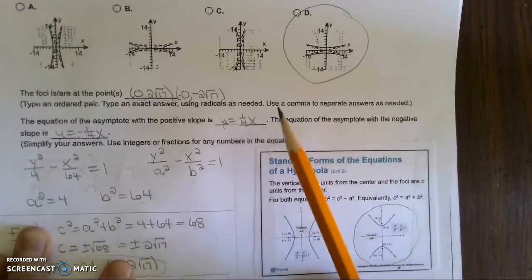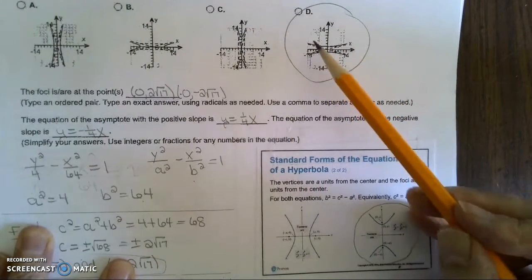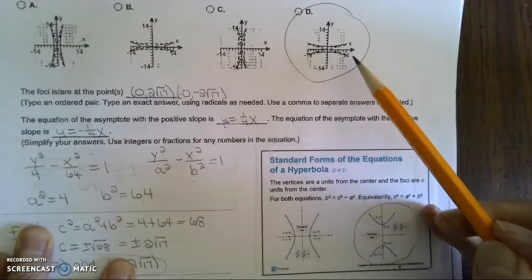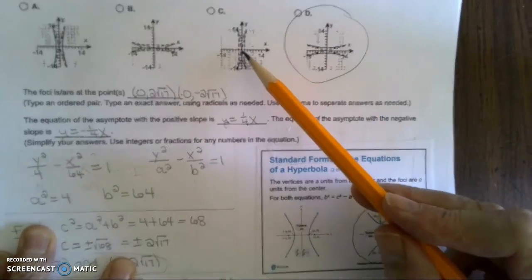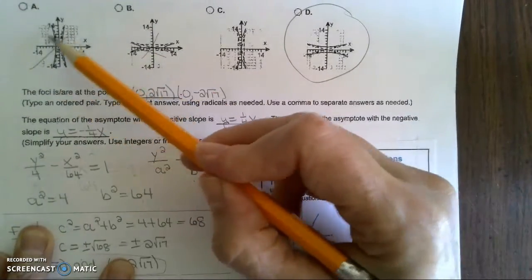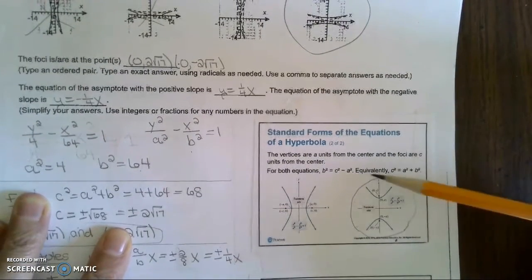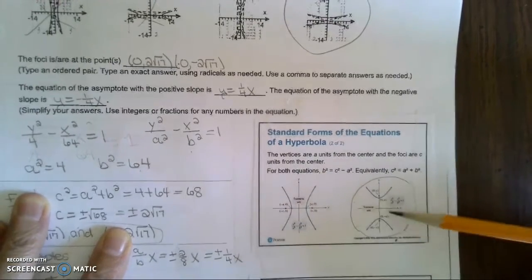Actually, if you think about it, I know the vertices will be along the y-axis. So they'll either be this one or this one. These look like they're along the x-axis. So it's going to be one of these two, because it's going to look closer to this. It should be hitting the y-axis, the vertices.